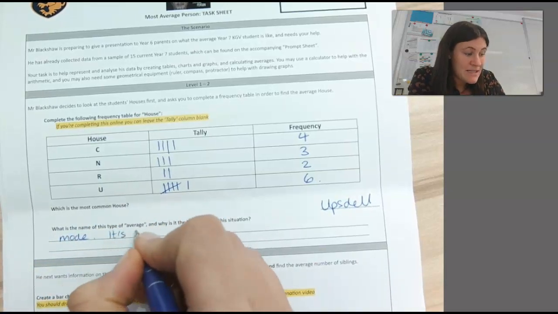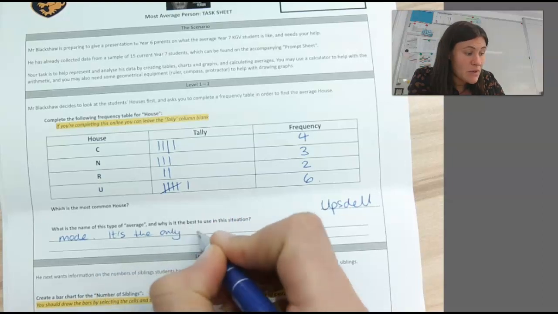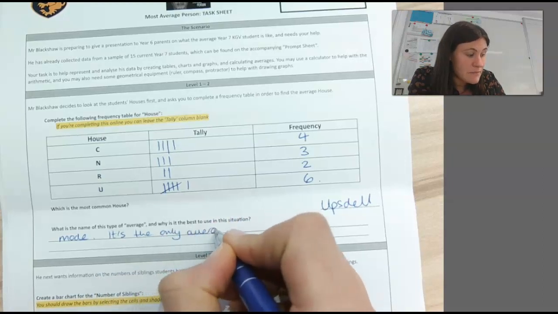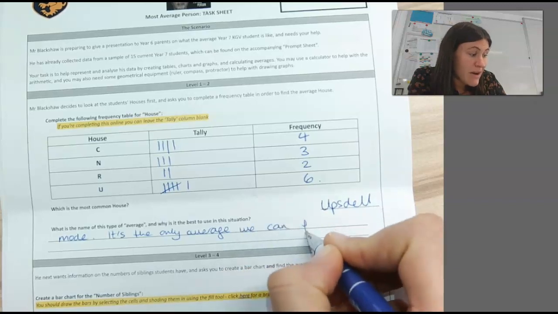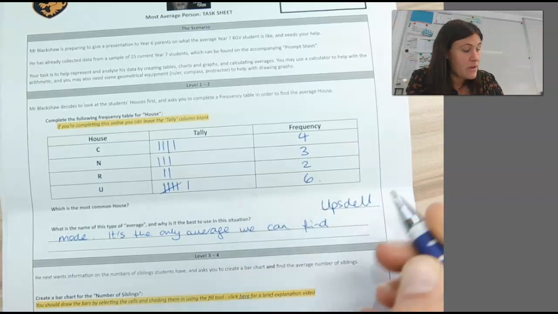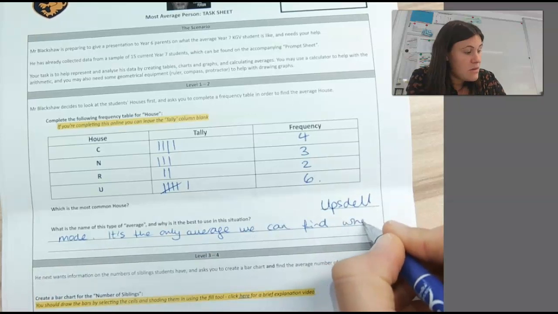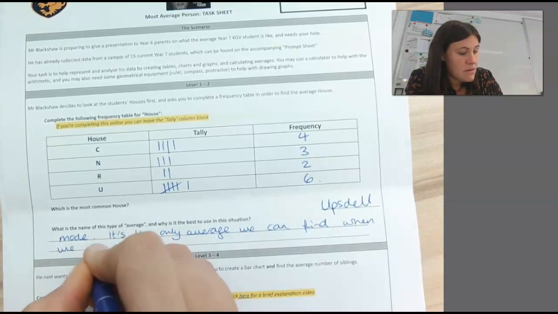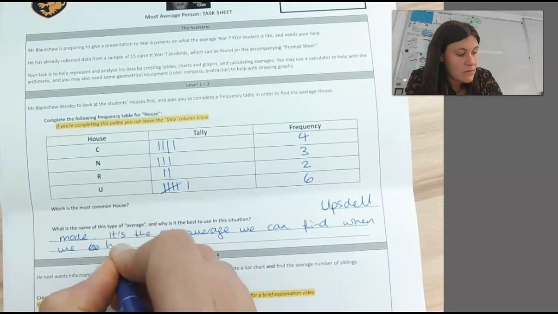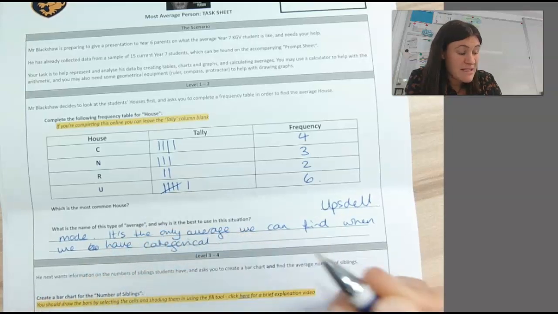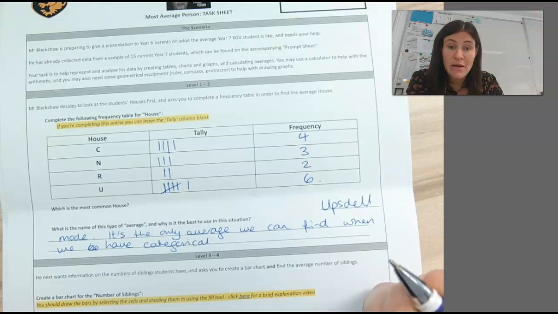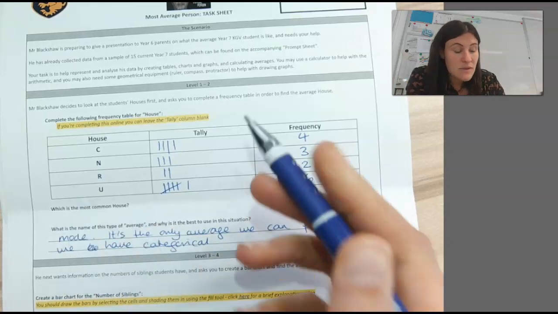It's not just the best, it's the only one we can use in this situation. It's the only average we can calculate or find when we have categorical data. It's not possible to find the mean or the median of a house.